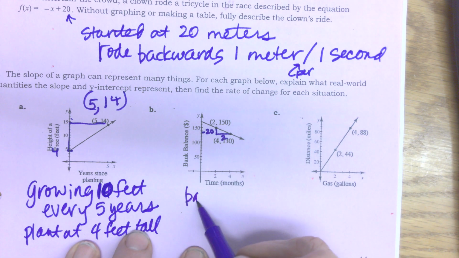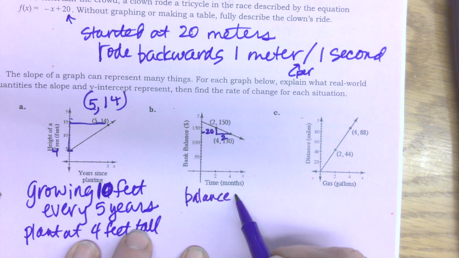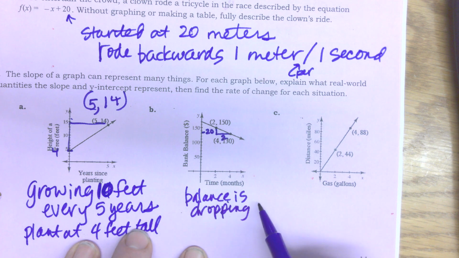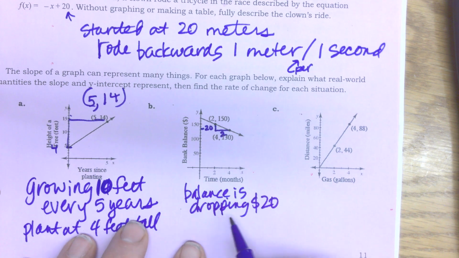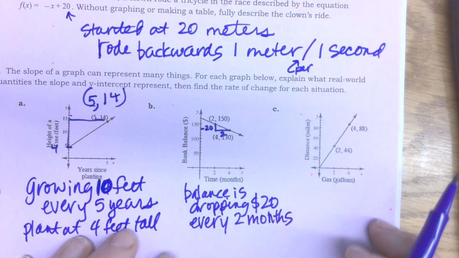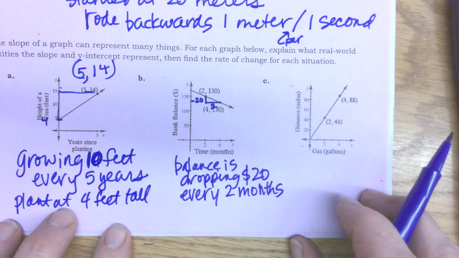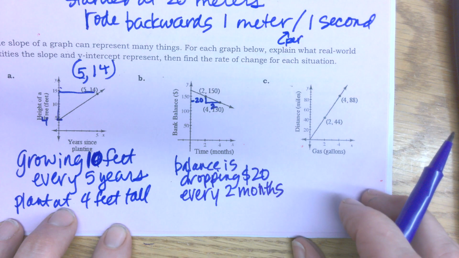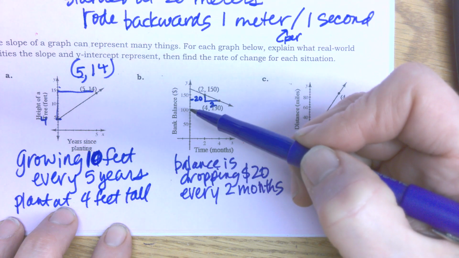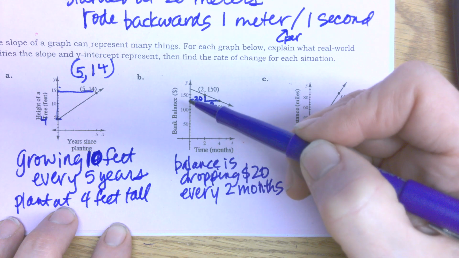The balance is dropping $20 every 2 months. Okay, tell me, how much did they start with in the bank? Oh, they started with 170. Yeah.